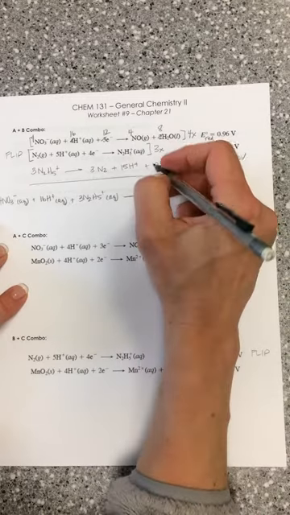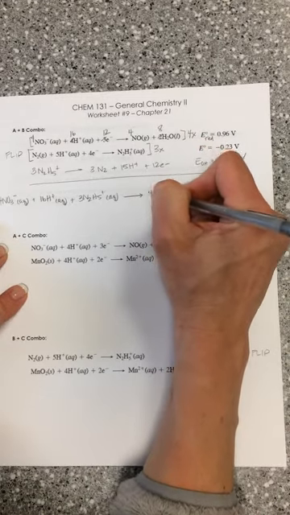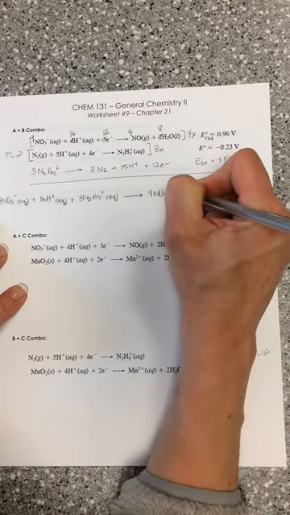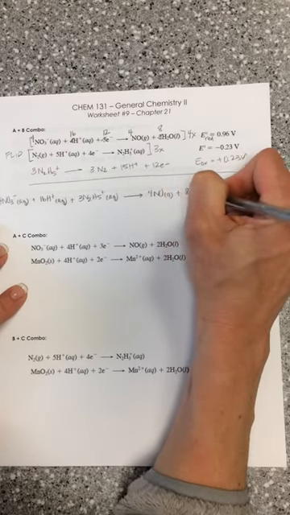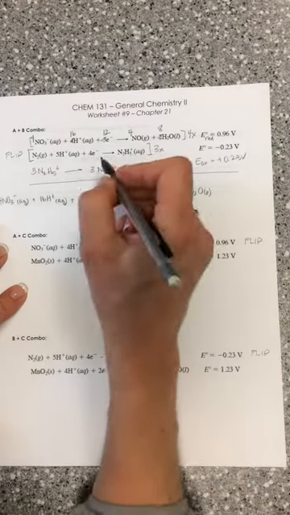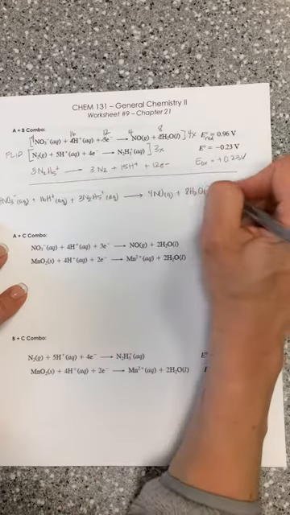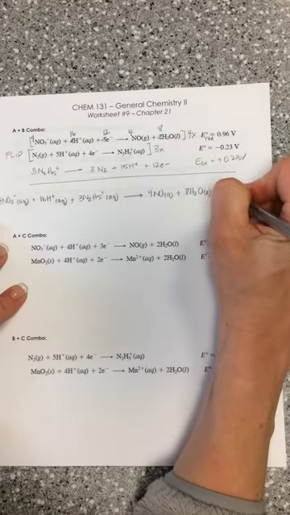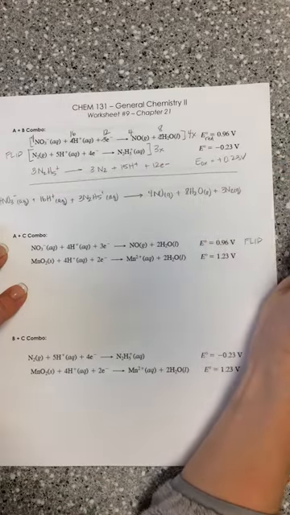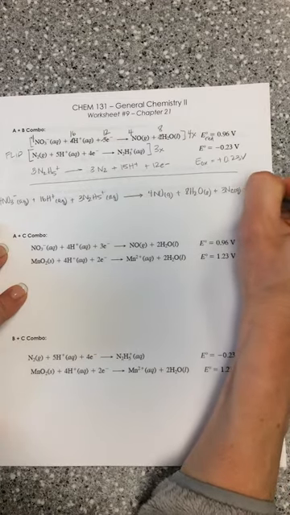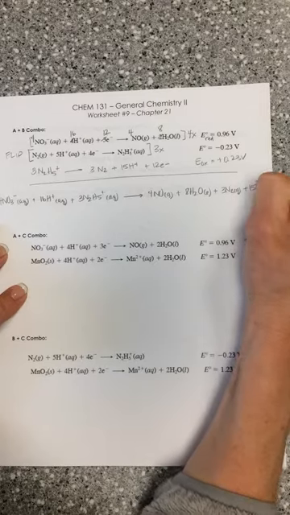In terms of products, we're going to have 4 NO gas plus 8 waters, and then we've got 3 N2 gas, right, and then 15 H⁺ aqueous.